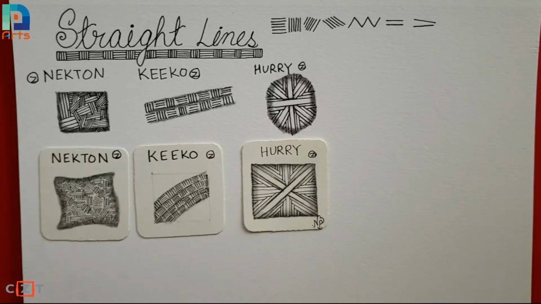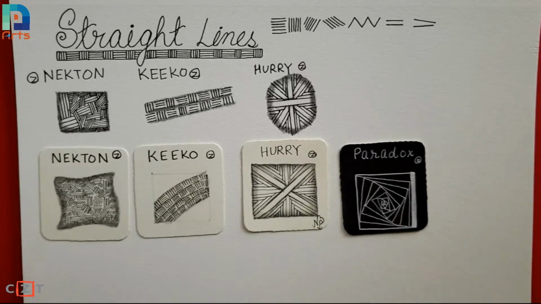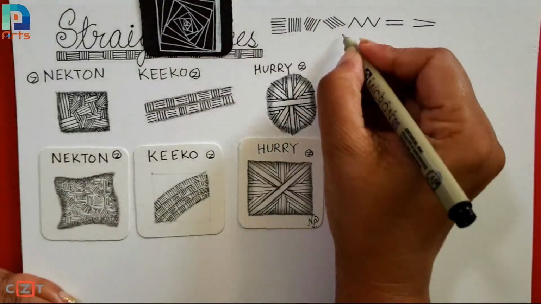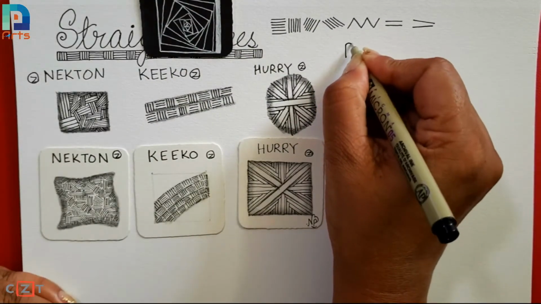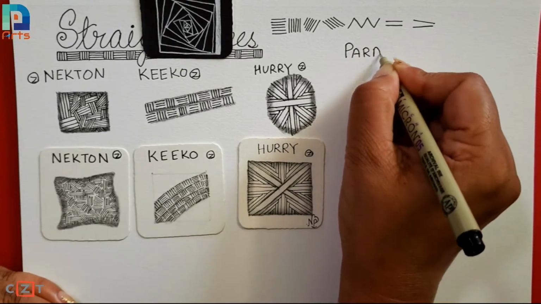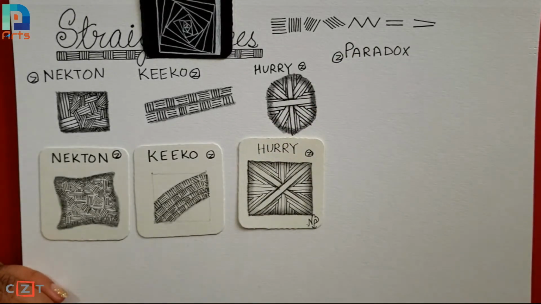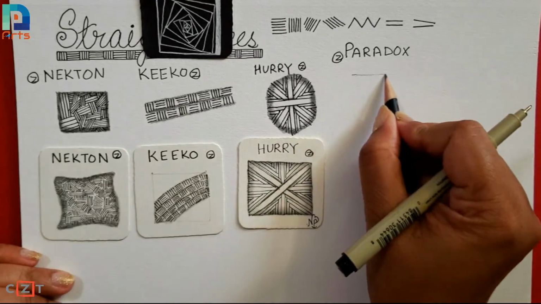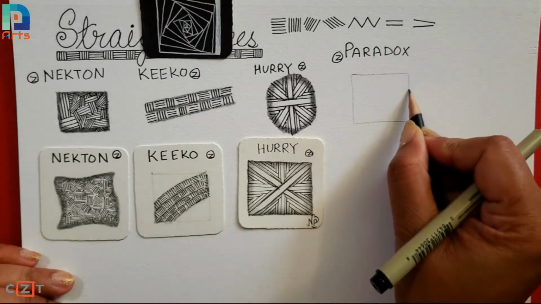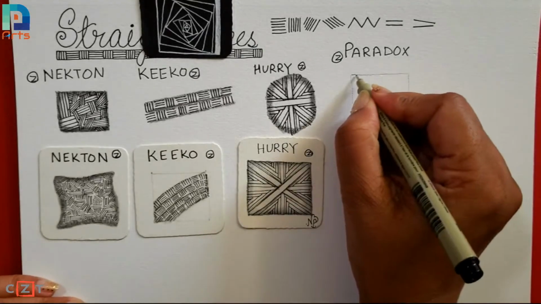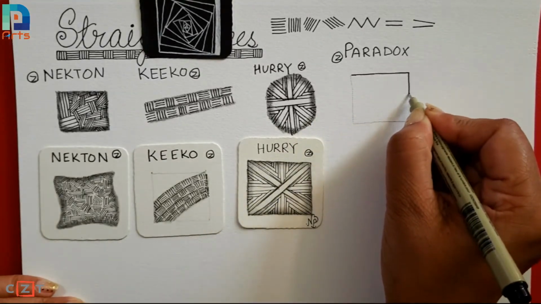Okay, and now our next tangle is paradox tangle. It's a beautiful straight line tangle. Suppose we are working in this square or rectangle shape.